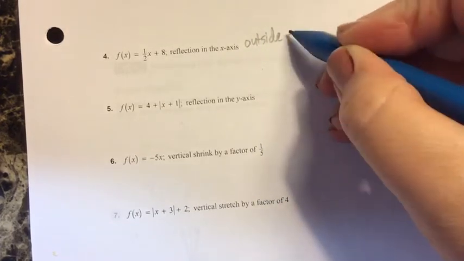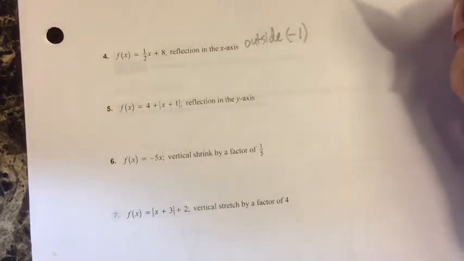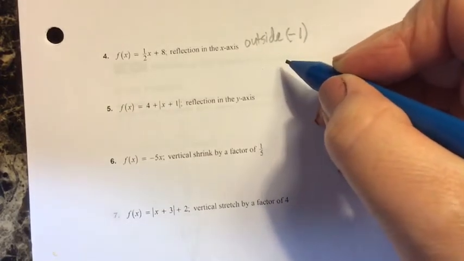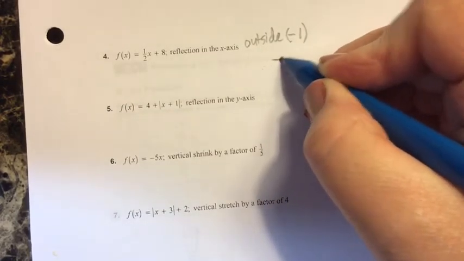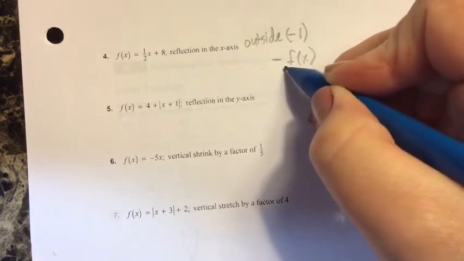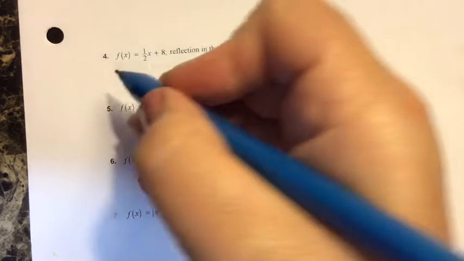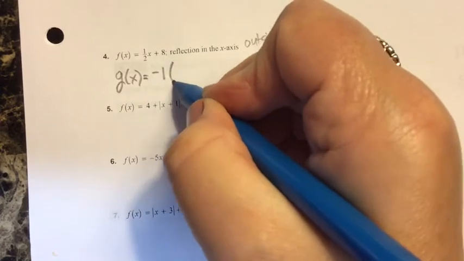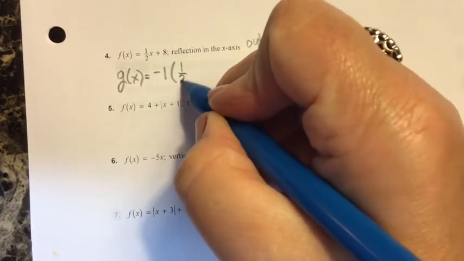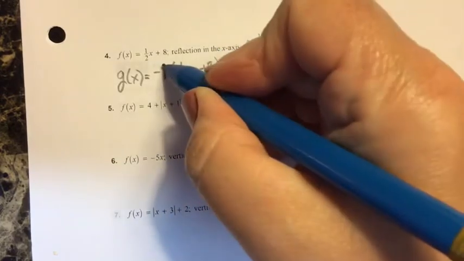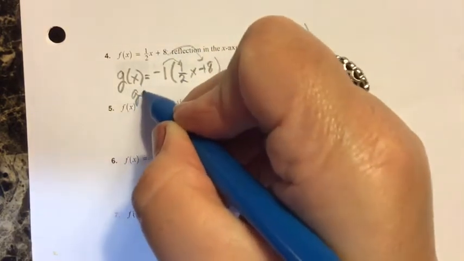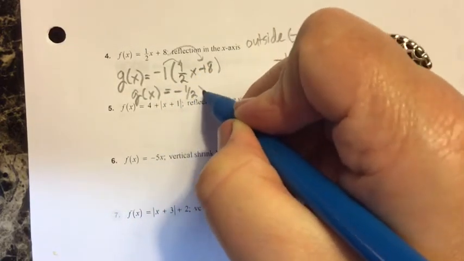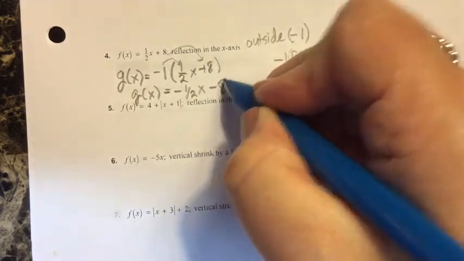A -1 goes outside of the function. You're multiplying; the way it looks on the back of page 6 is negative f of x. So you're multiplying f of x by -1. So my new g of x function is going to be -1 times the f of x function. I'll distribute that negative, so my transformation is g of x equals -1/2 x minus 8.